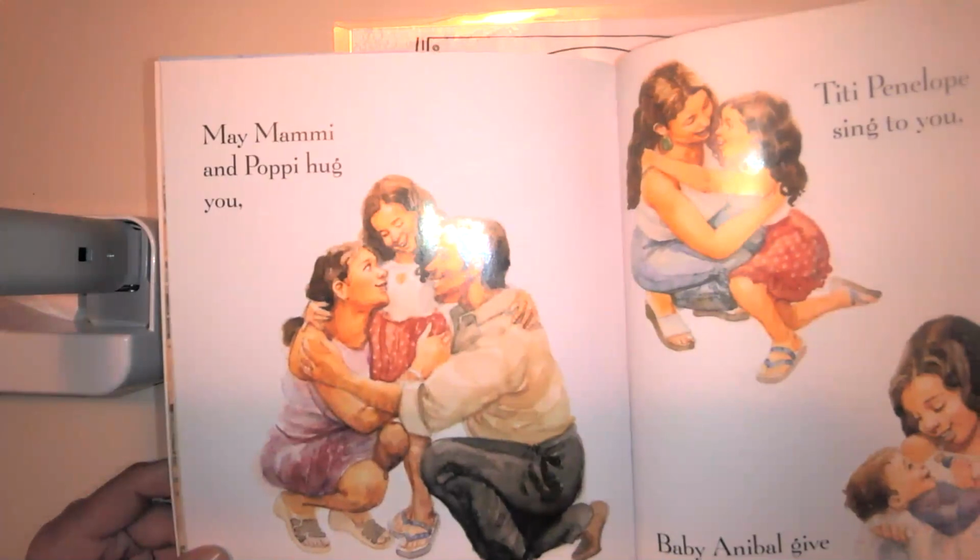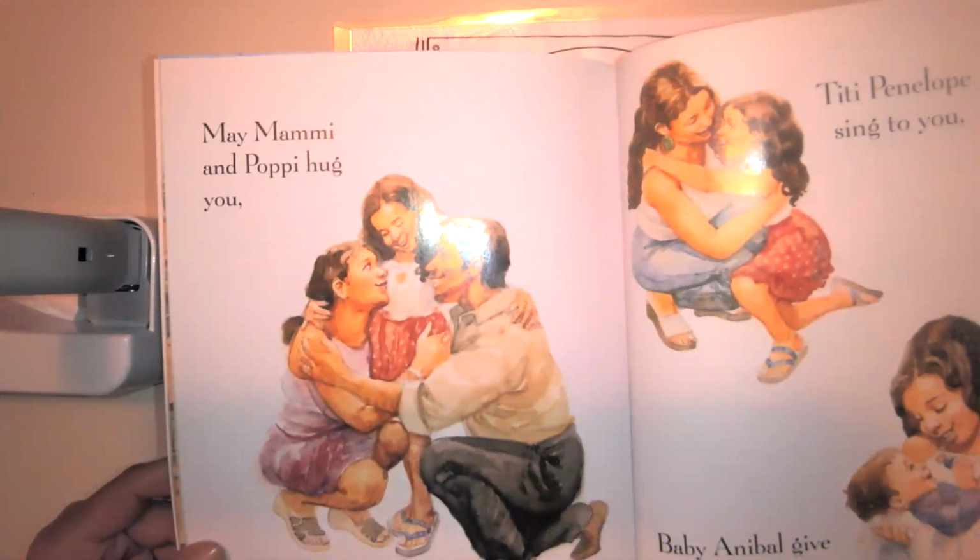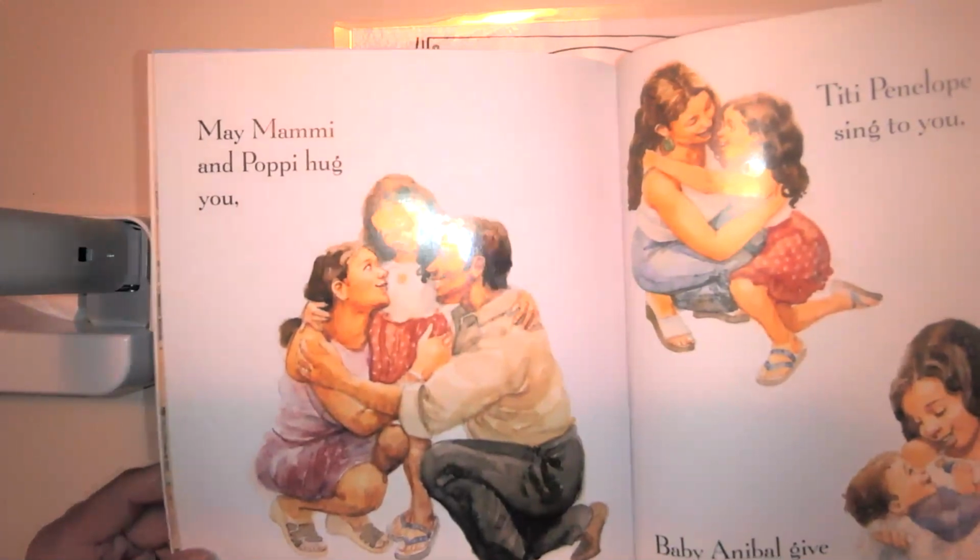May mommy and papi hug you. Titi Penelope sing to you.